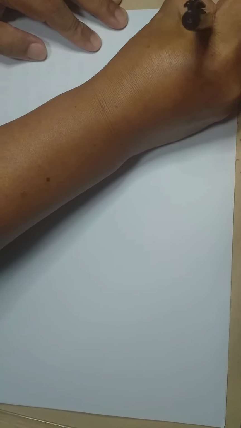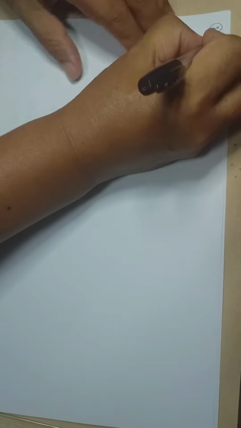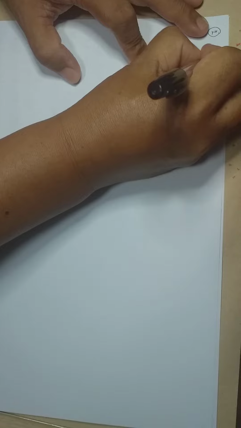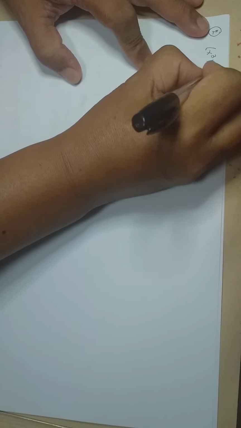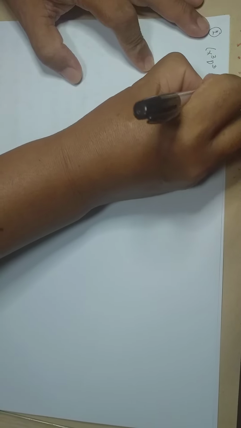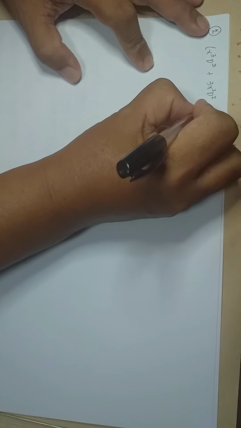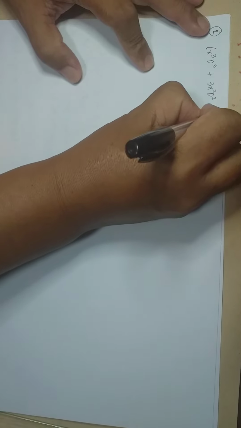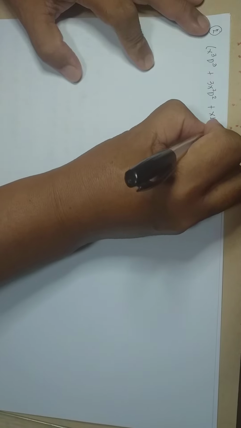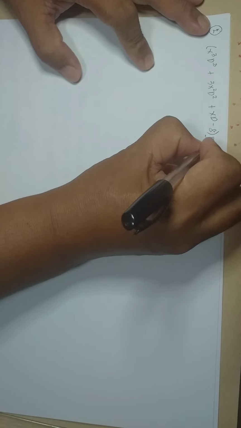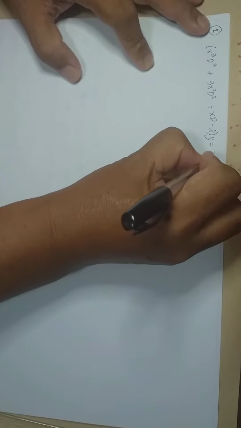Let us now have example number 2 of Euler's equation. Find the solution of x cubed D cubed y plus 3x squared D squared y plus x Dy minus 8y is equal to 7x minus 4. Okay?